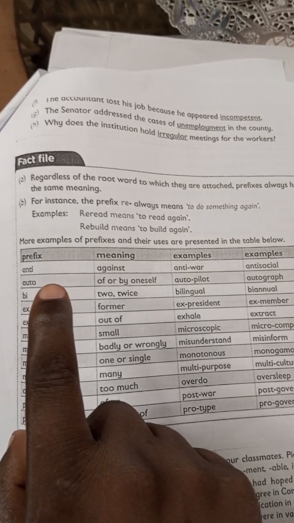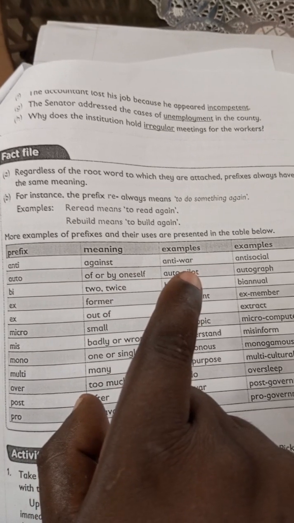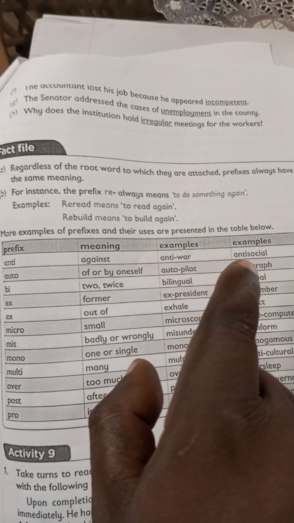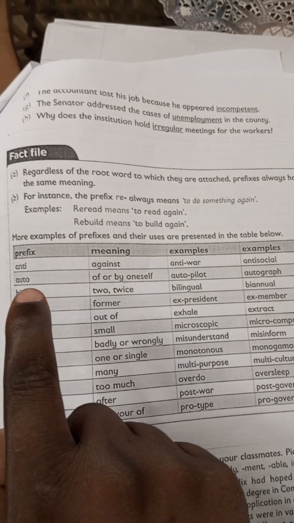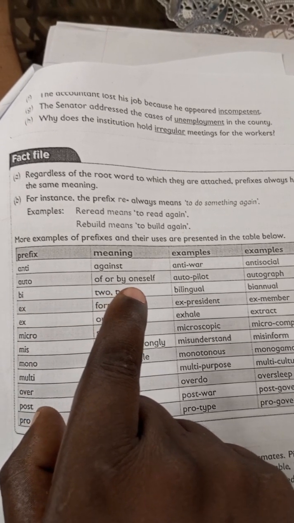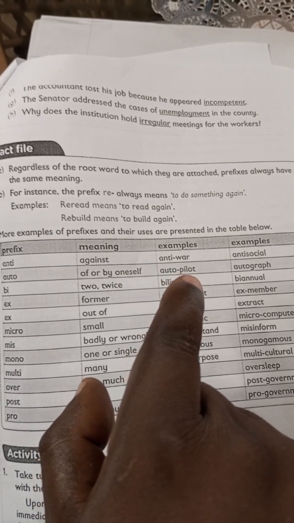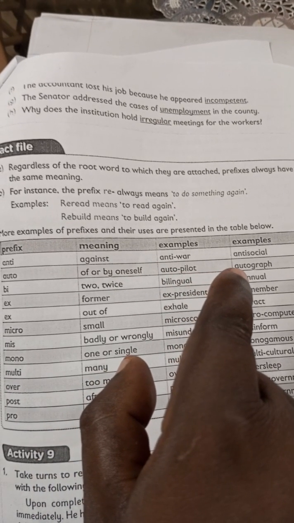We have prefix anti, which means against, for example, anti-war and anti-social. Auto is another prefix which means of or by oneself. For example, you can talk of autopilot and autograph.